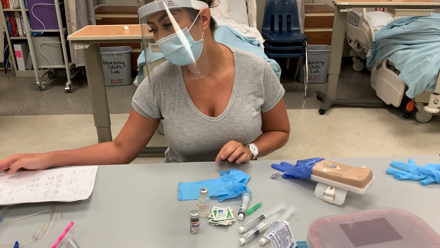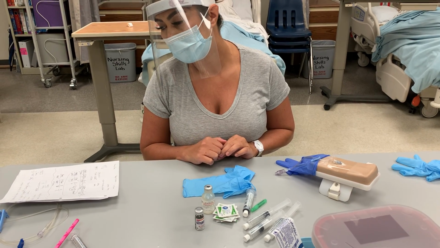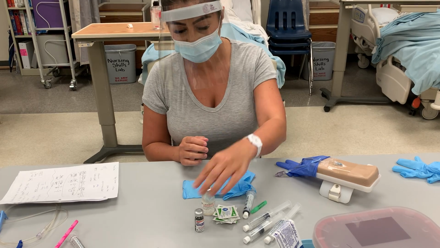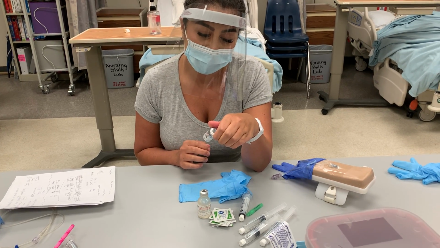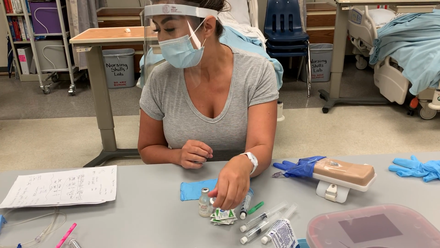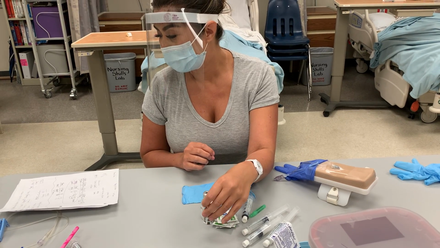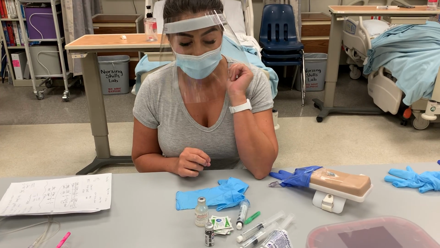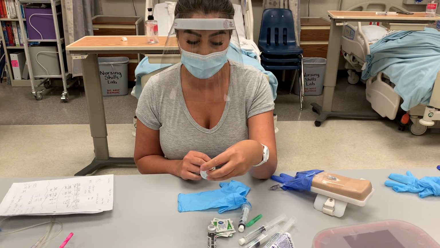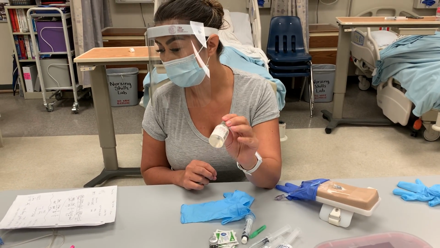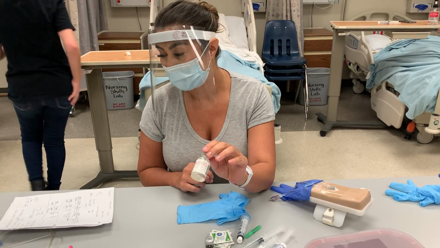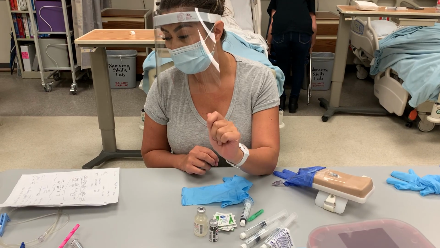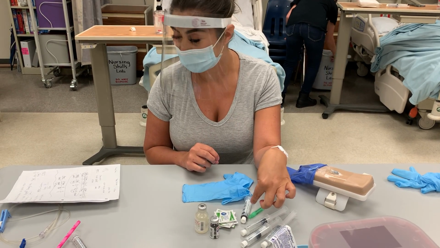I have an order for morphine, 4 milligrams IV push now, and on hand I have morphine 5 milligrams per milliliter. So the total amount that I'm going to be giving is 0.8 mLs of morphine. And then I'm going to be diluting it with normal saline, and I'm using 5.2 mLs of this so that I can get to a total of 6 mLs. And that's what I'm going to be drawing up inside my syringe.